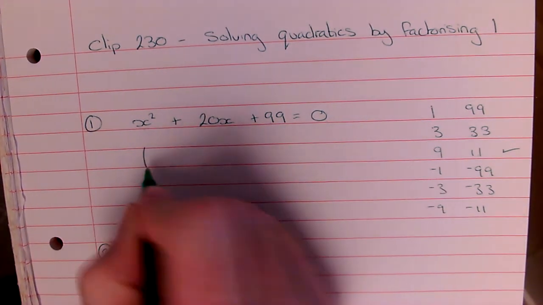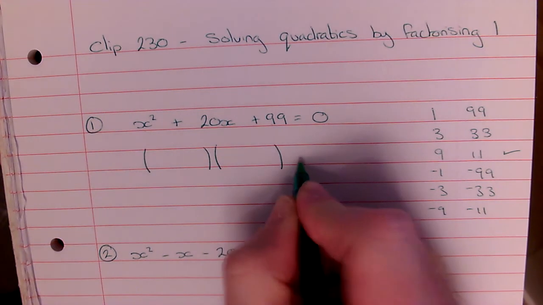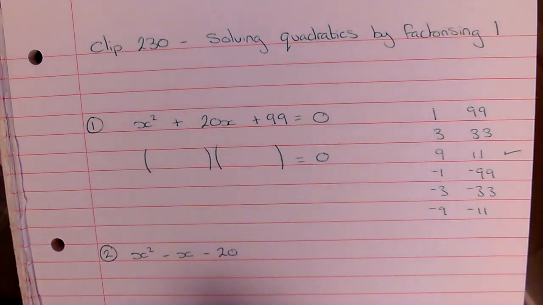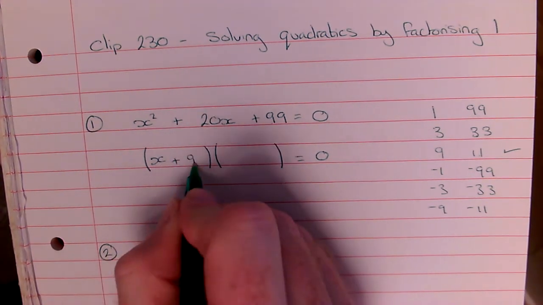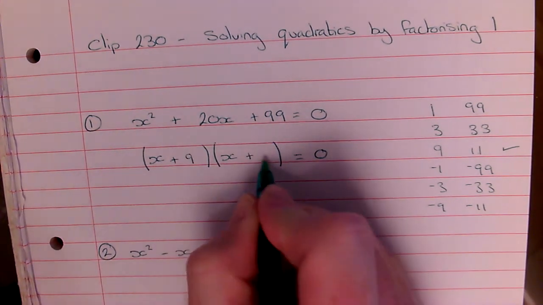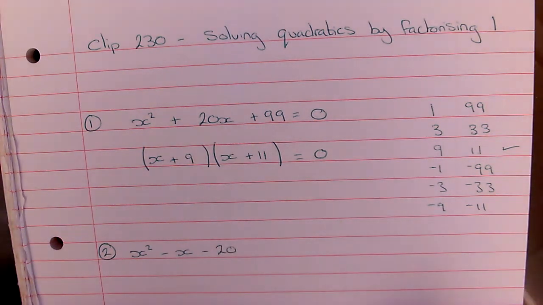So in my 2 brackets, because remember a quadratic has 2 brackets when we factorise, still equal to 0. x plus 9, x plus 11. Okay, so we factorised. Okay, that's step 1. Now step 2, in order for this to be true, one of the brackets has got to be equivalent to 0. Okay, because 0 times anything is 0.